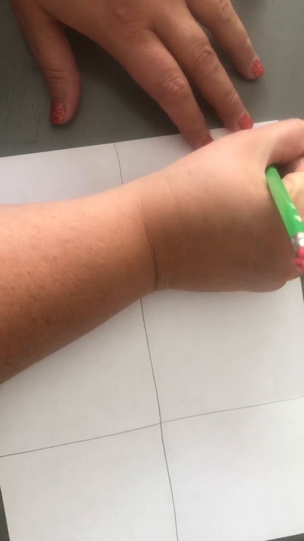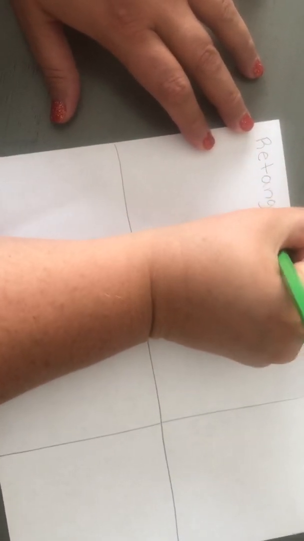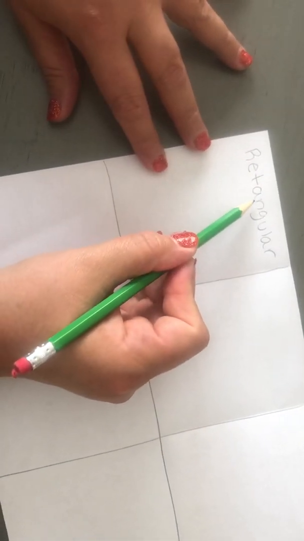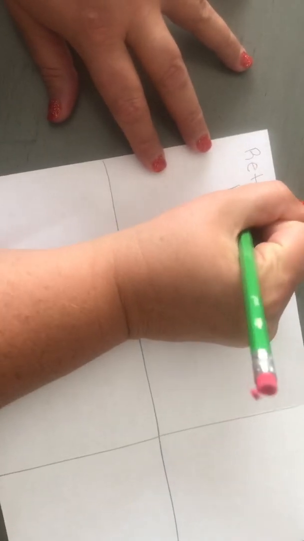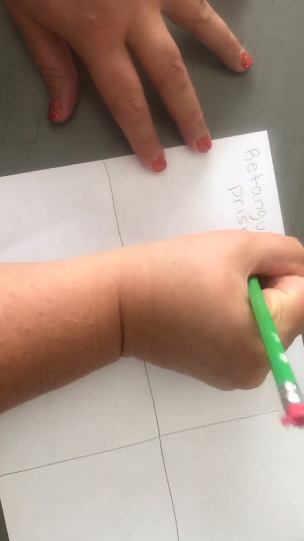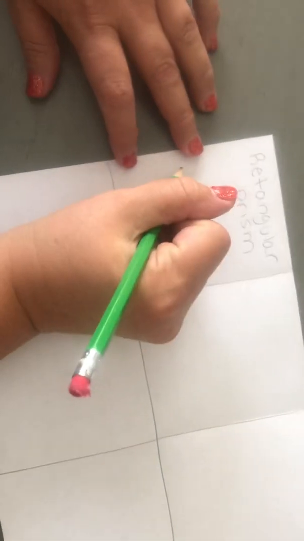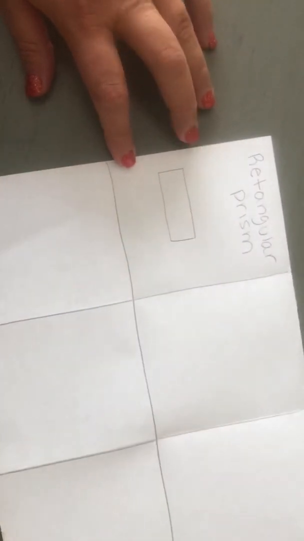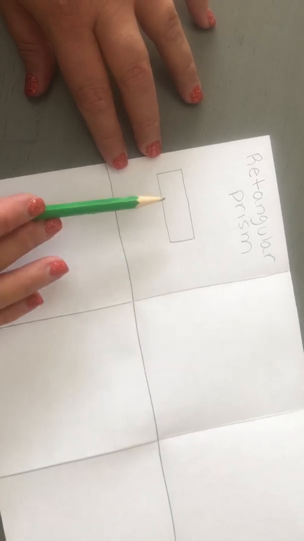That's a big word, so we're going to spell it out together. Rectangular is R-E-C-T-A-N-G-U-L-A-R. Prism is P-R-I-S-M. Now, to draw a rectangular prism, we're going to start with a basic rectangle shape. So this right here is a basic 2D rectangle shape.